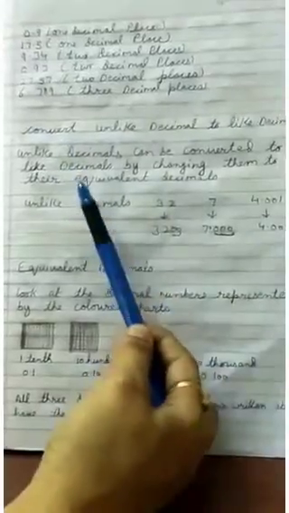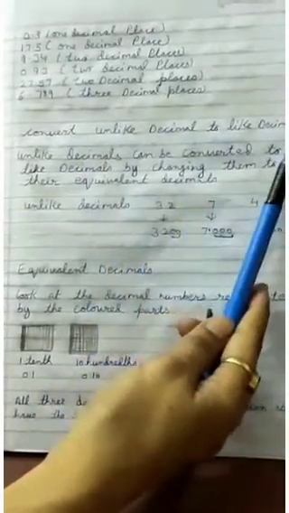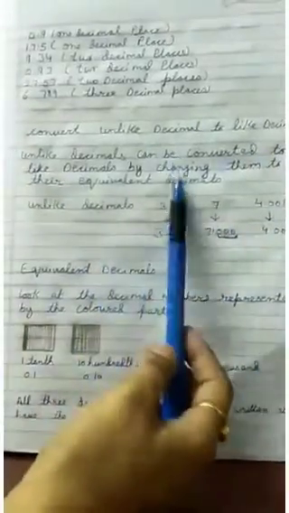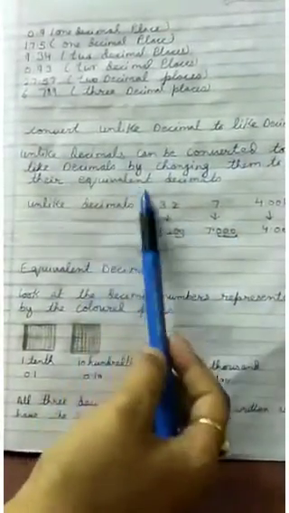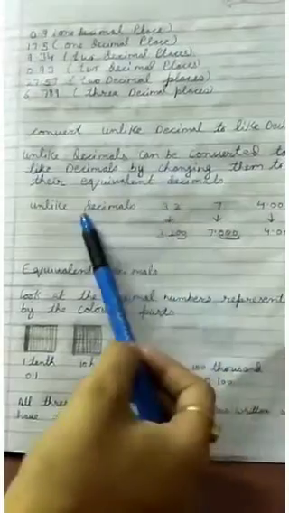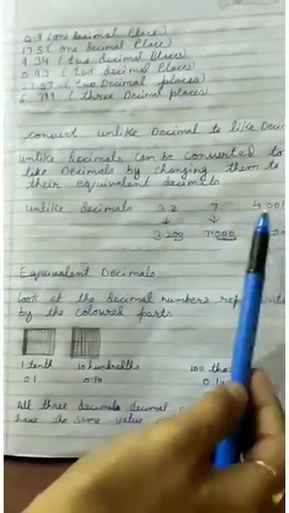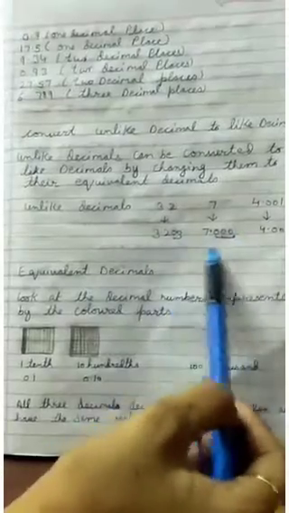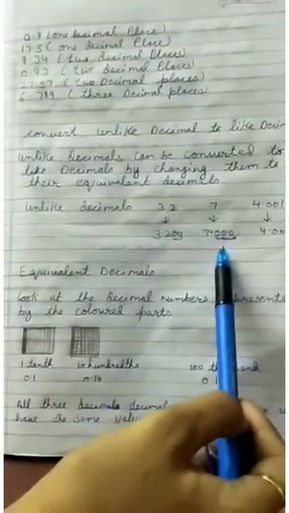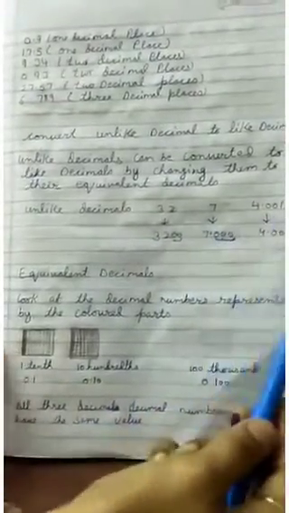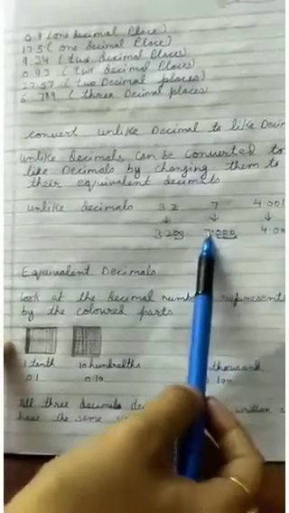Convert unlike decimals to like decimals. If we have to convert unlike decimals to like decimals, unlike decimals can be converted to like decimals by changing them to their equivalent decimals. Like this, the unlike decimal is 3.27. We will write it like this. We'll add 0 at the back, like this.